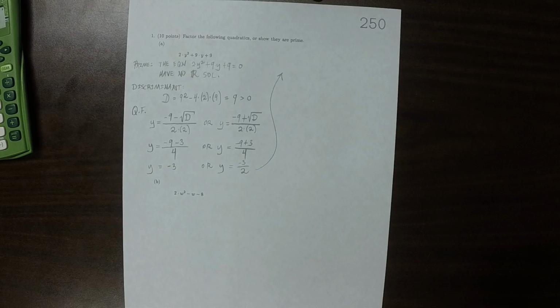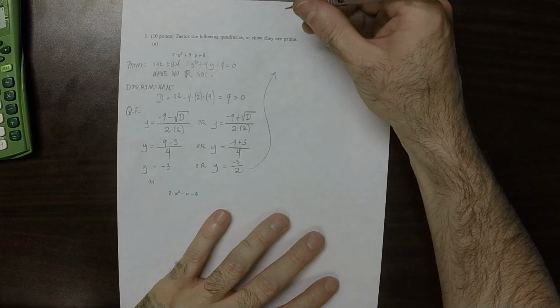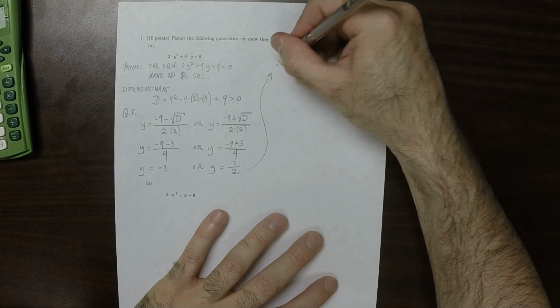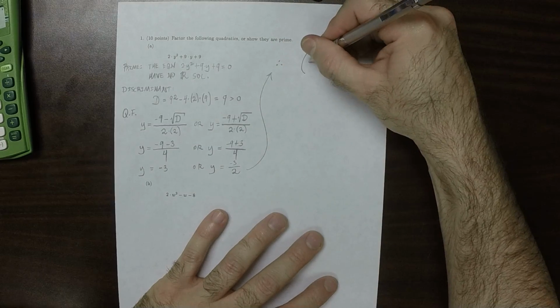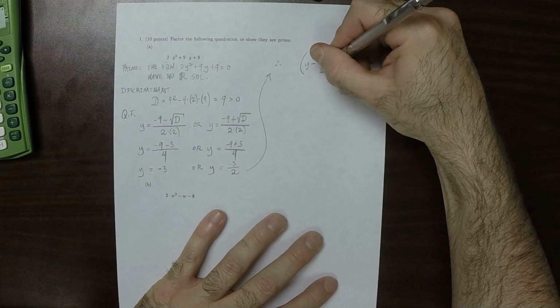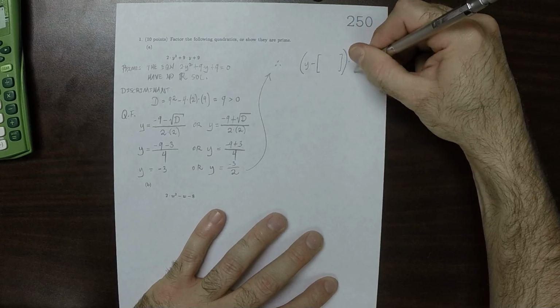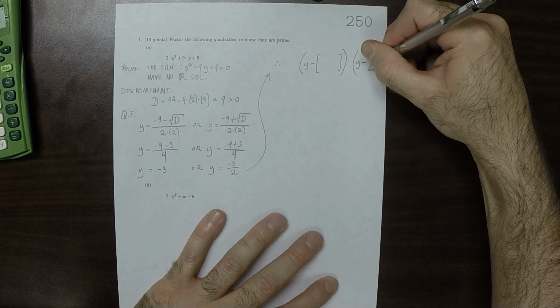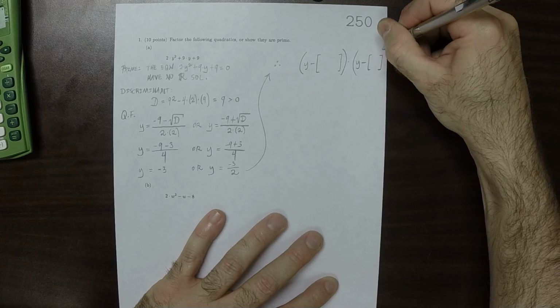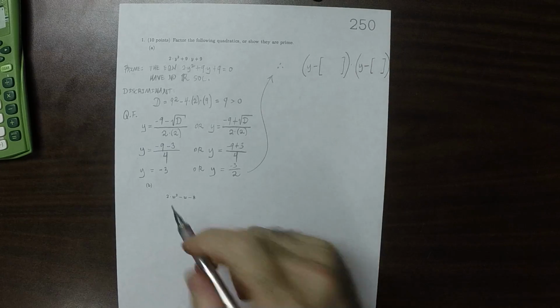Now, we know that solutions are in correspondence to factors. So therefore, we can say that the factorization must look like y minus one thing multiplied by y minus the other thing. And what we need to put in there are the solutions we found.